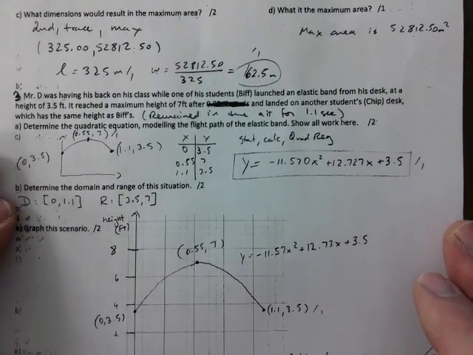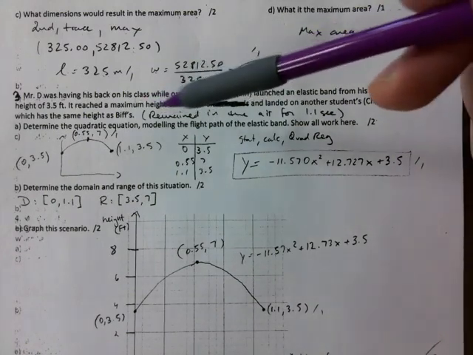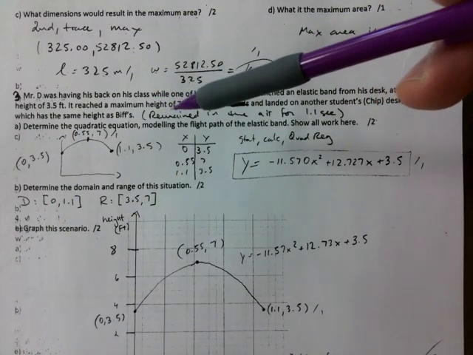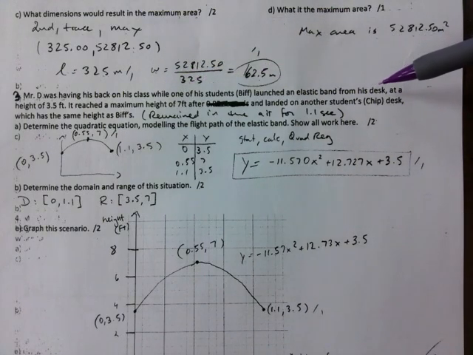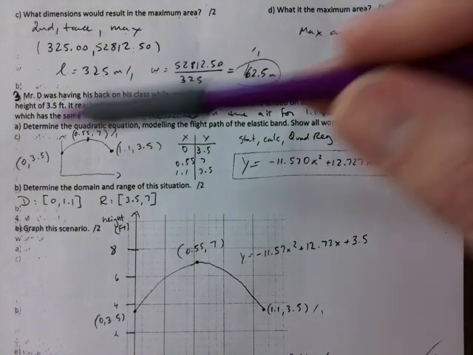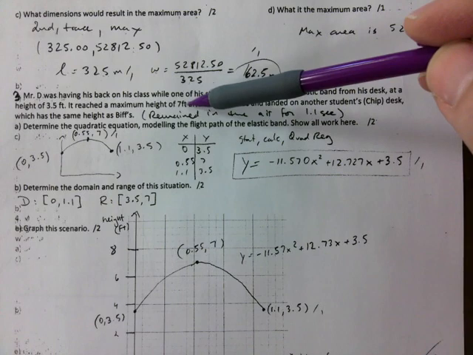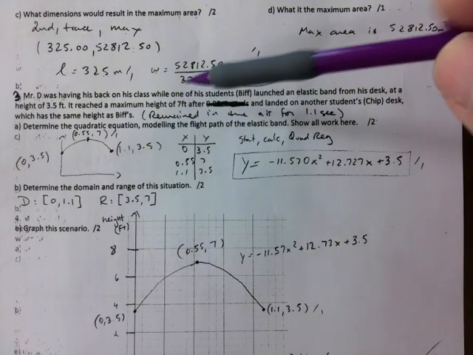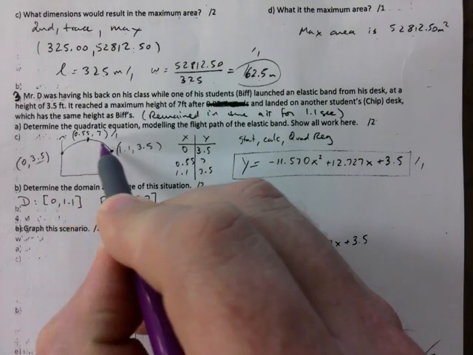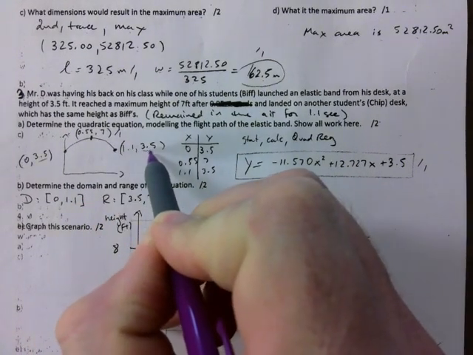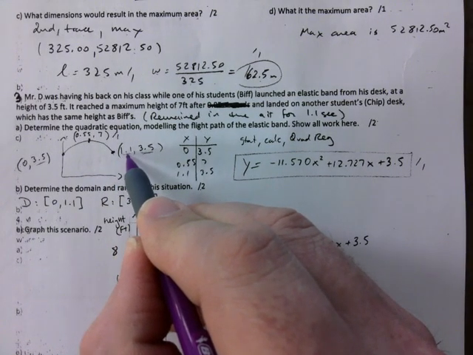Statement is very good. I made some changes to this when you got this, but really what's happening here is, right, the elastic is going from one desk to the other, and they're both at a height of 3.5, right? It reaches a maximum height of 7, so that means halfway through, right? We start at a height of 3.5, we end back on a desk that has the same height. And so it takes 1.1 seconds for that to happen.